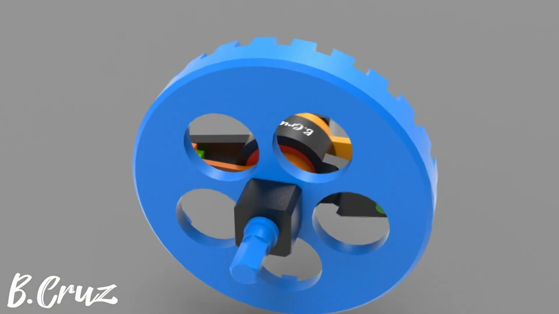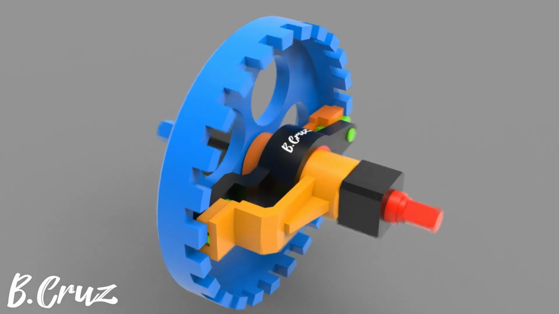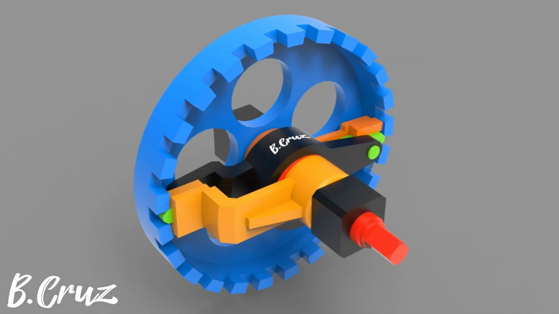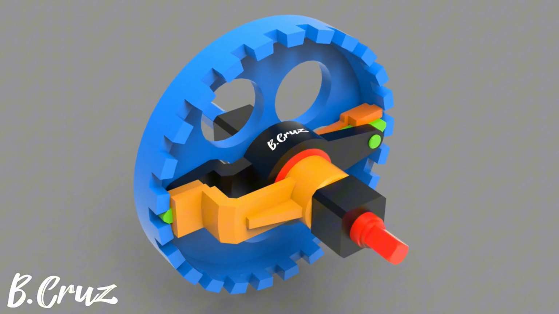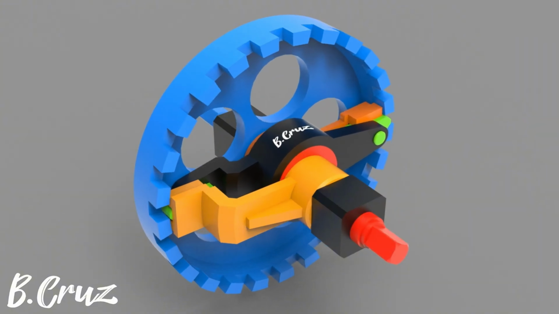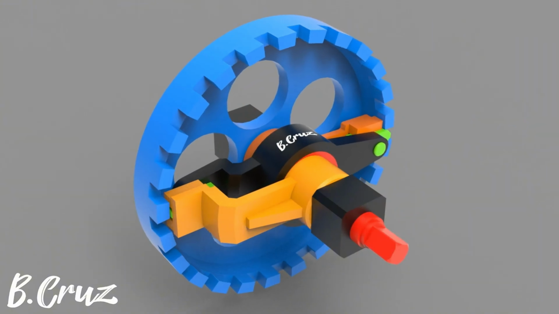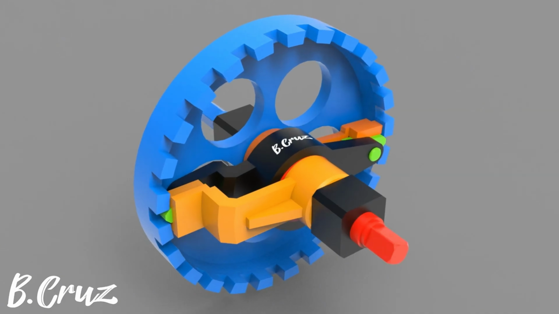Meanwhile, the green slider interacts with the fixed guide and locks the output disc during the dwell period. As a result, the output rotates for a short interval and then remains perfectly stationary until the next indexing cycle.